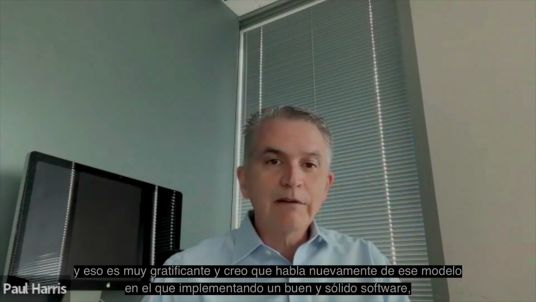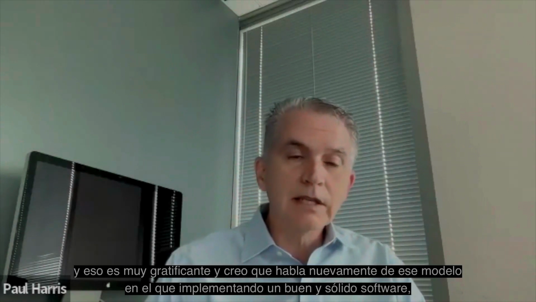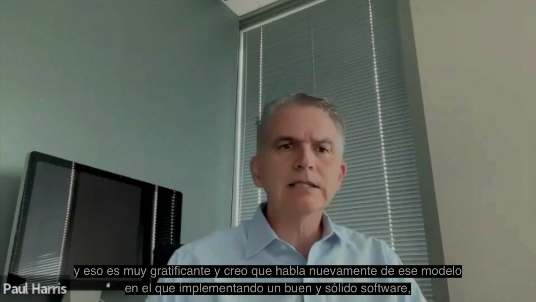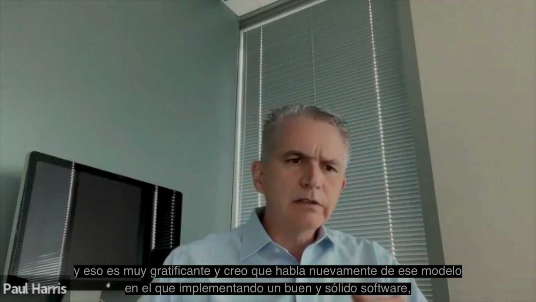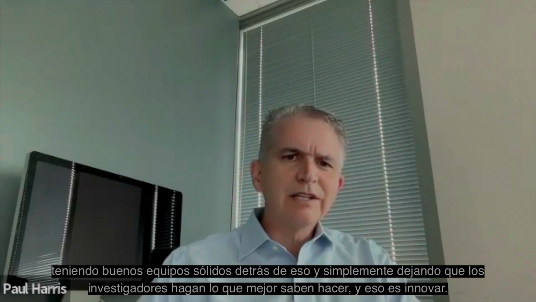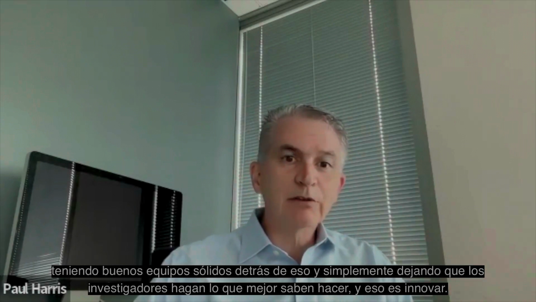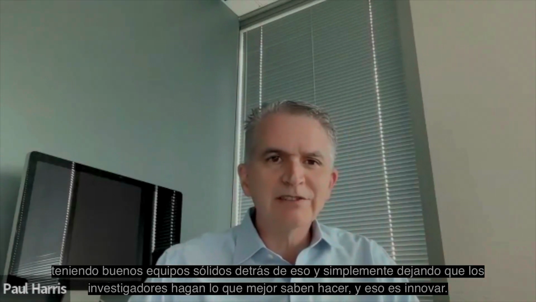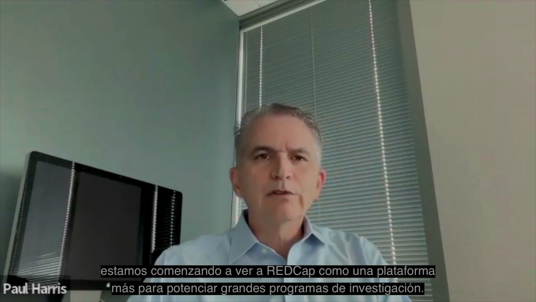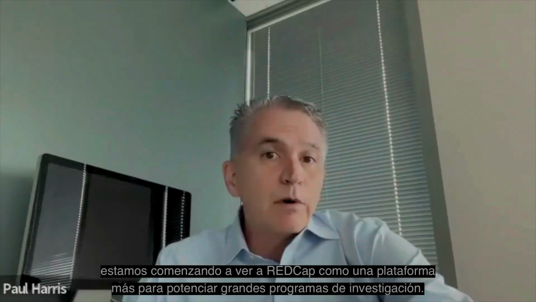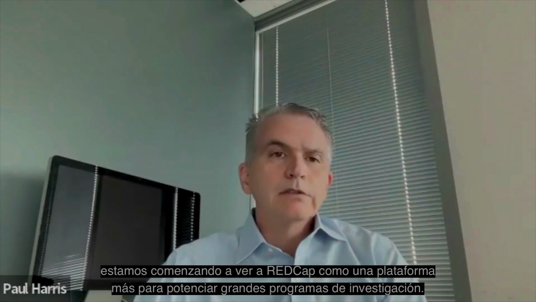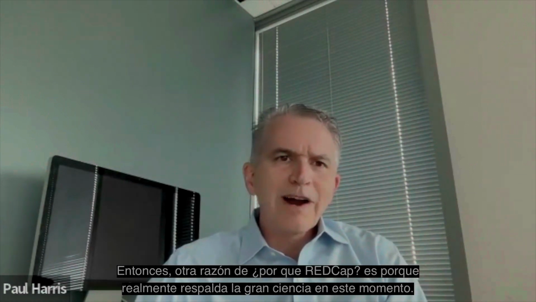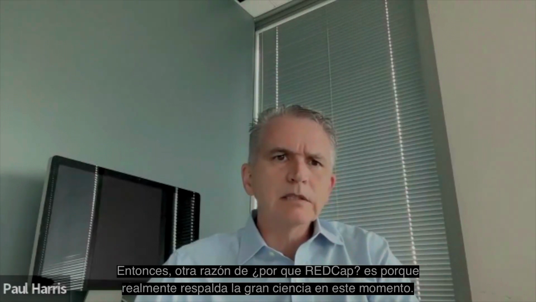And so that's very gratifying, and I think it speaks again to that model of deploying good solid software, having good solid teams behind that, and just letting researchers do what they do best, and that's innovate. We're starting to see REDCap as a platform more for empowering large research programs. So another why REDCap is that it's really supporting big science at this point.